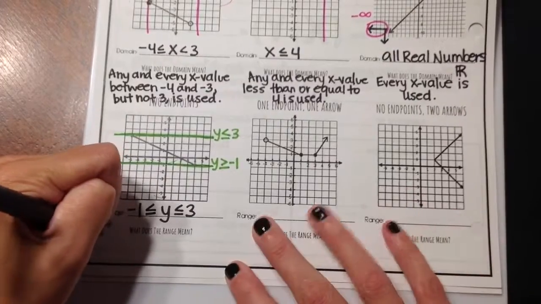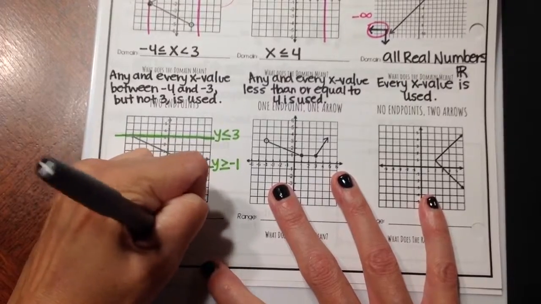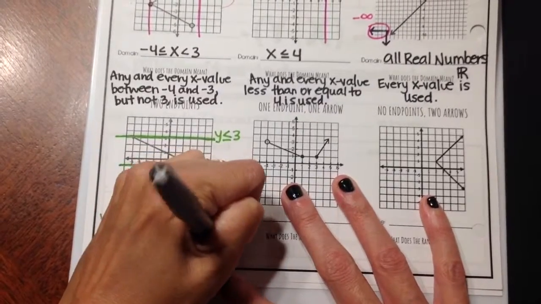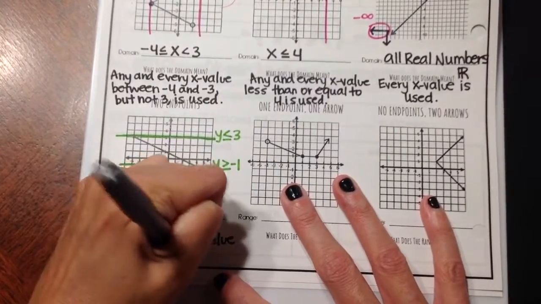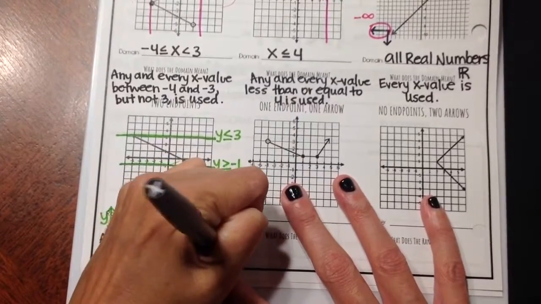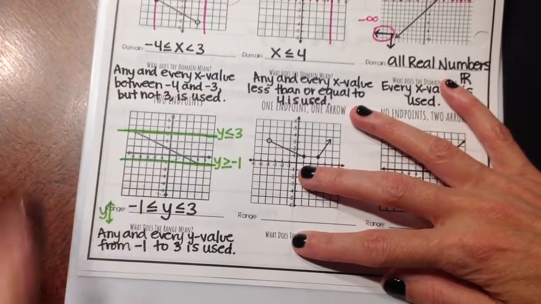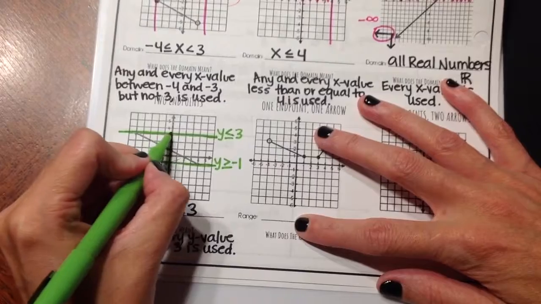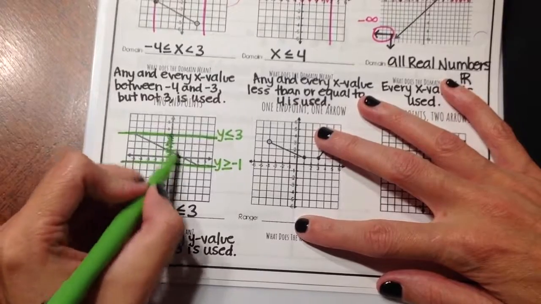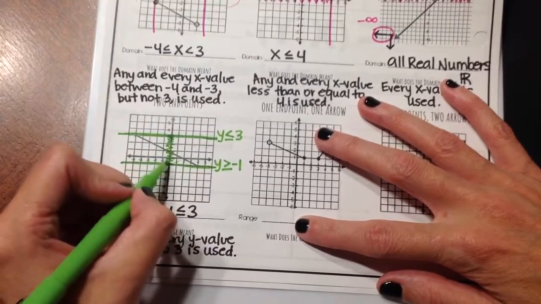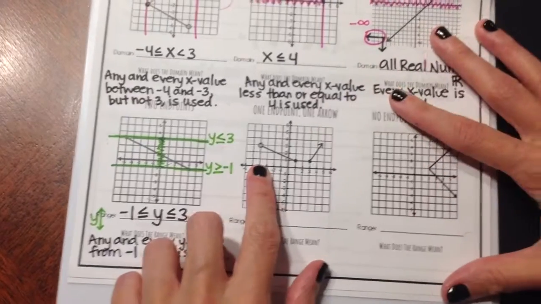This means that any and every y value from -1 to 3 is used. I will not leave out -1, and I will not leave out 3 if we're making a list. So that means any number starting at 3 all the way down to -1, all of those numbers, all of those decimal and fraction values will be included in our list of range values. So now let's look at our second example.